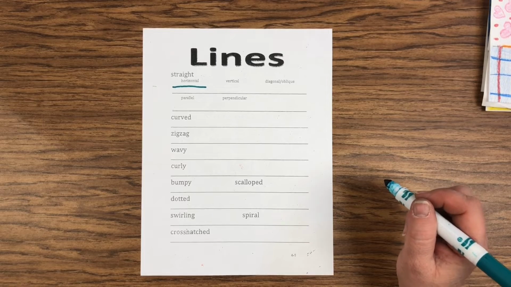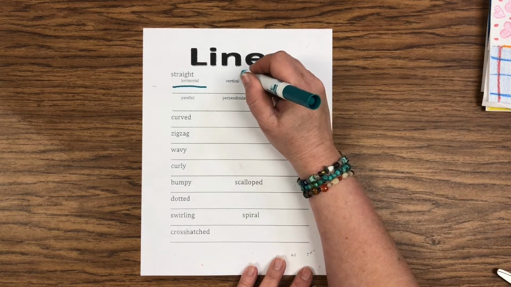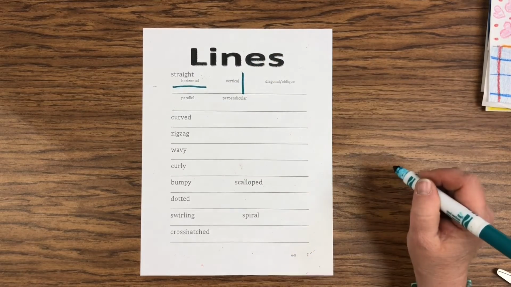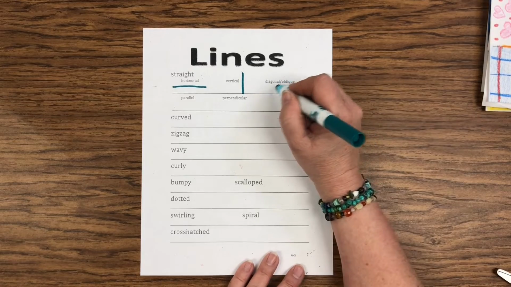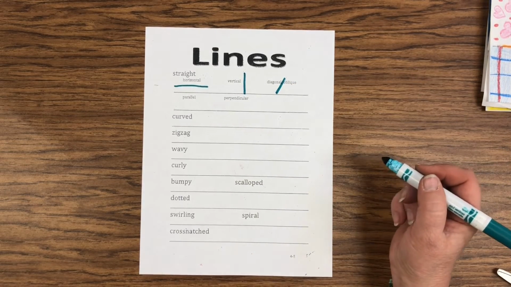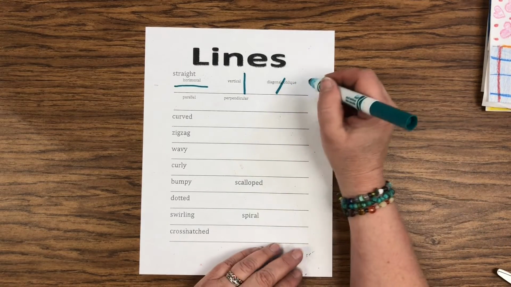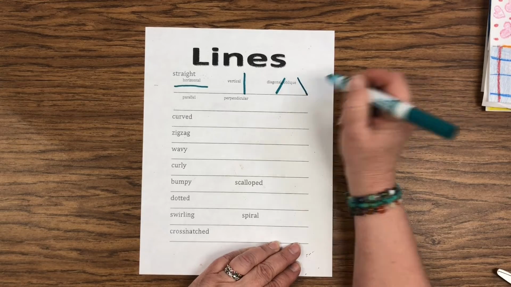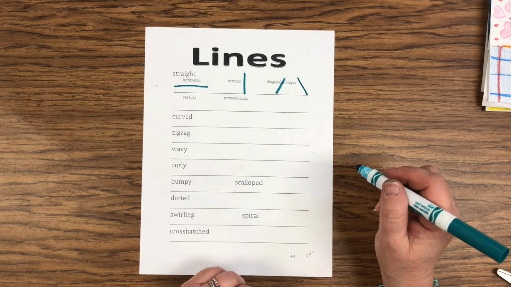How about vertical? If you said straight up and down, you're right, from top to bottom. How about diagonal? There is a diagonal line right there between those two words, oblique and diagonal. They can go that direction or this direction, but they're not straight up and down. They're kind of like a vertical line that's tipping over.